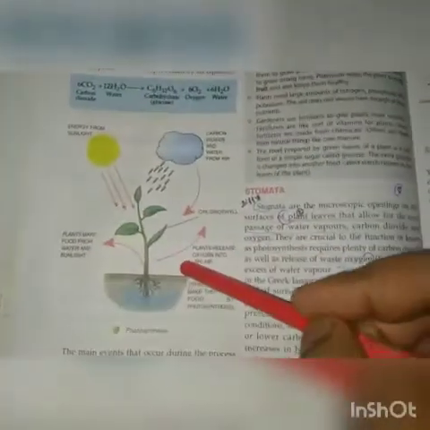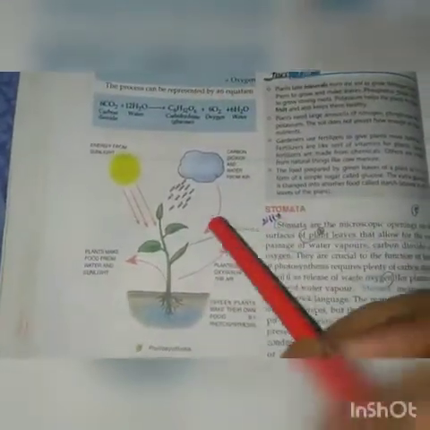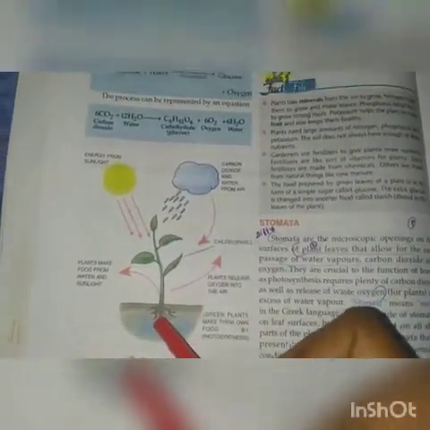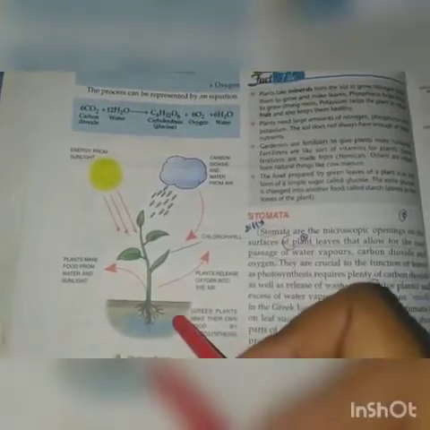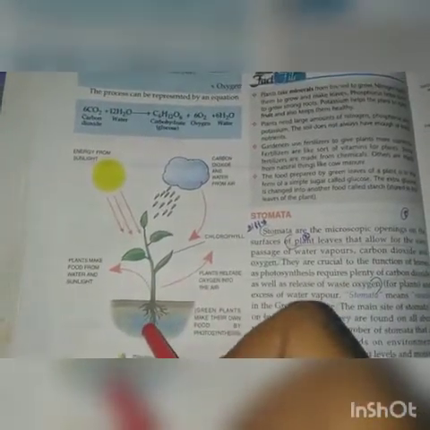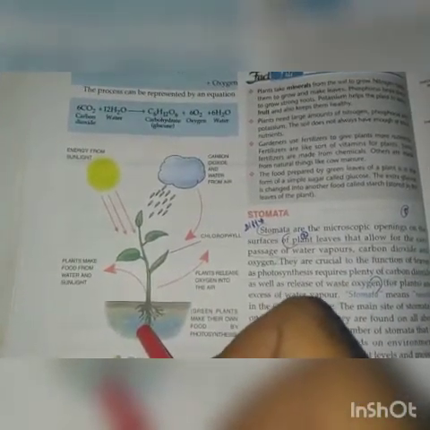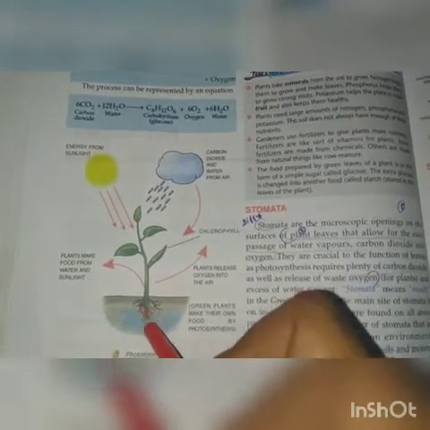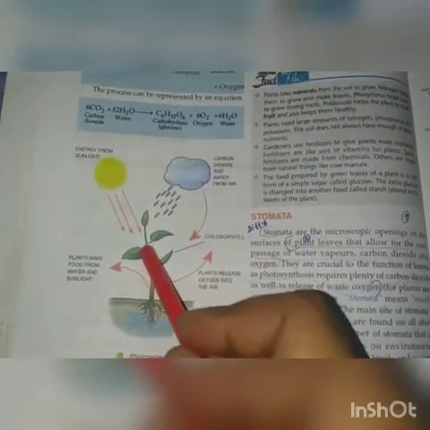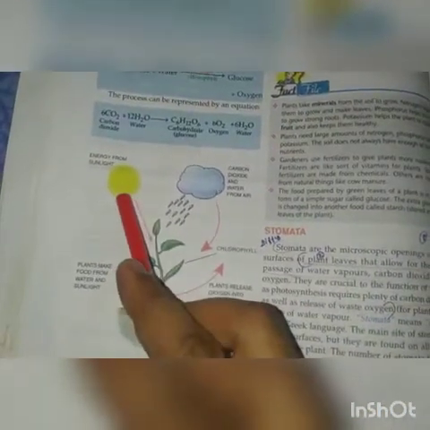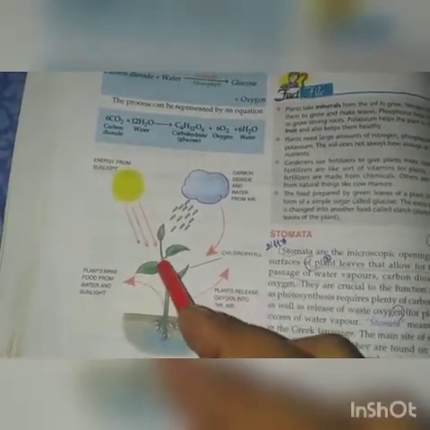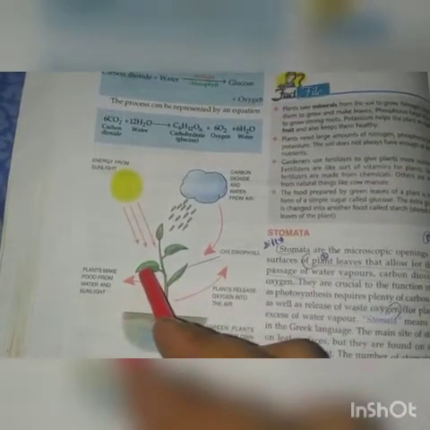So look at the diagram and try to understand it better. You see, it's a green plant. The water comes from the rain. Also, water is present in our soil, absorbed by the plant. The plant absorbs the water through its roots and sends it to the stem and then the leaves. In the daytime, when the sun rises, the bright sunlight falls on the flat surface of the leaf.